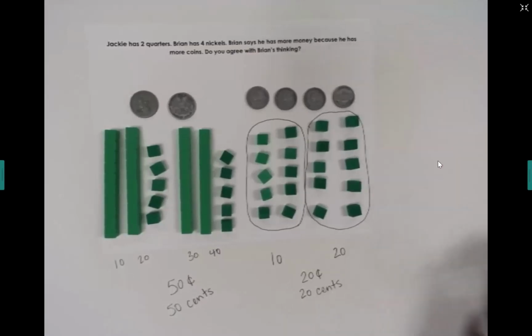And once I know the value of both sets of coins, I am able to compare them. So I can say that, thinking back to comparing 2-digit numbers, 50 is greater than 20. So Jackie has more money.